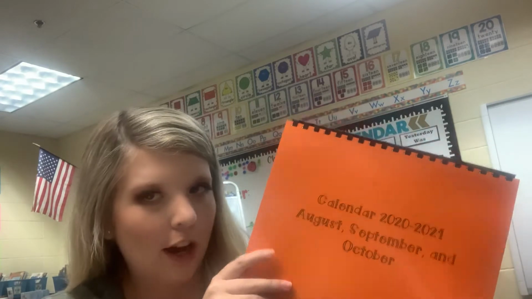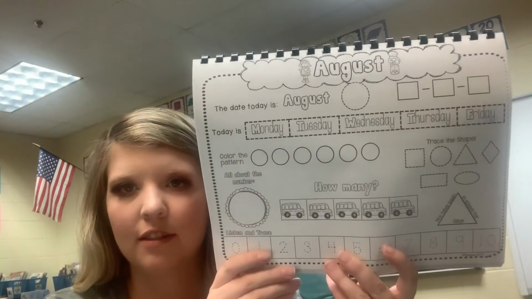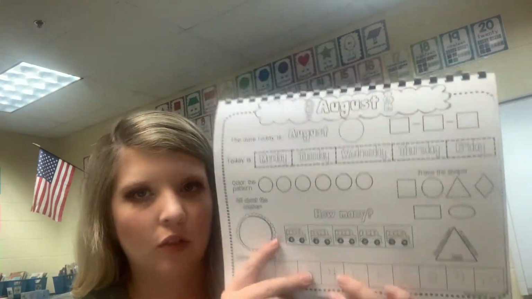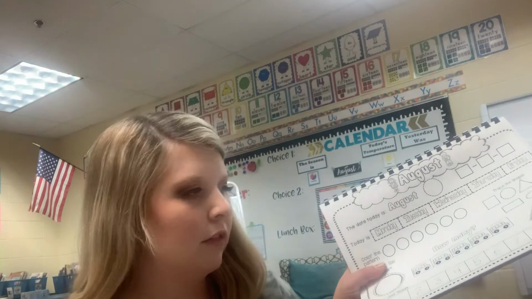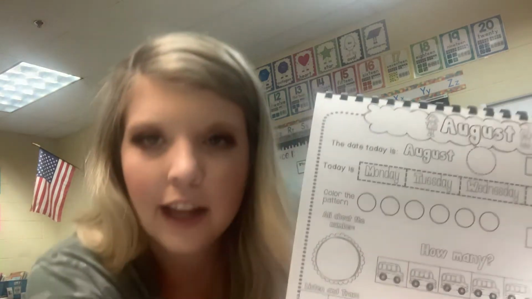So what I want you to do is get out your calendar notebook that looks like this. Go ahead and grab that. Open it to the first page, that looks like this. That means you're going to need a pencil to write, because as I'm doing calendar up here, I want you writing things on here so that you can keep up and I can make sure that you are participating and you're doing it with me. All right, so you should have your paper open right here, just like this.